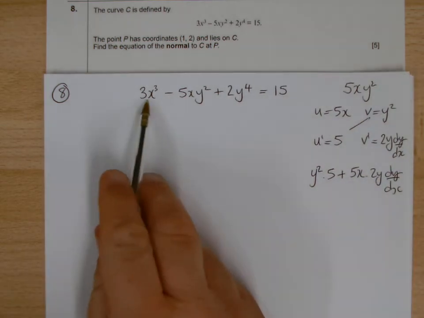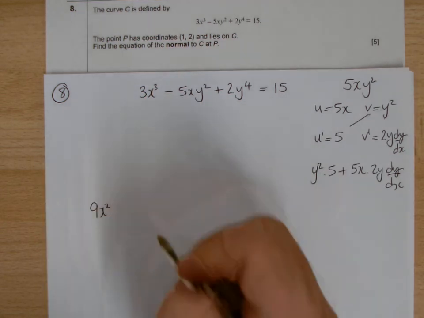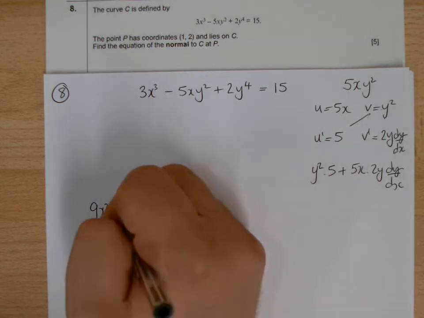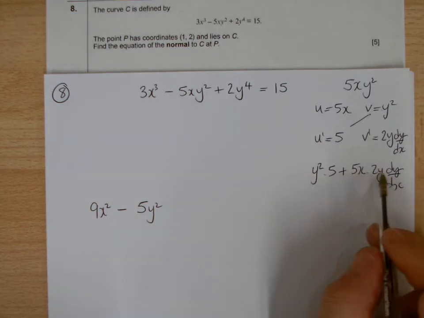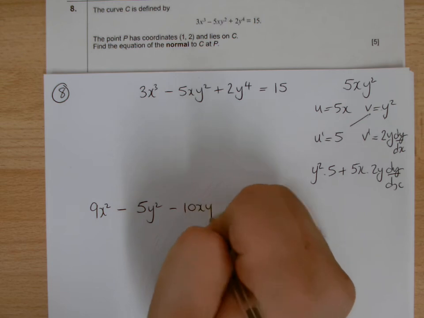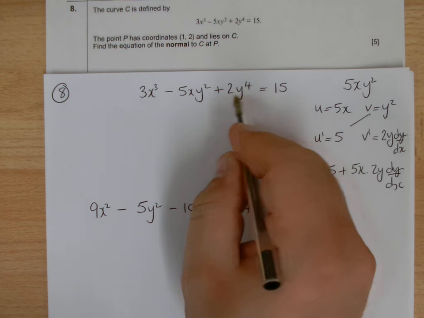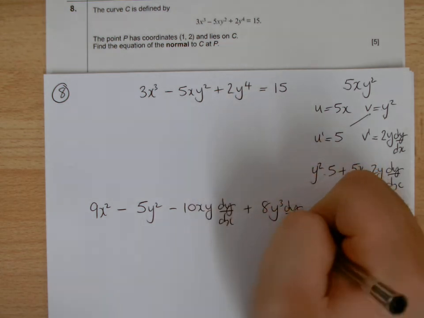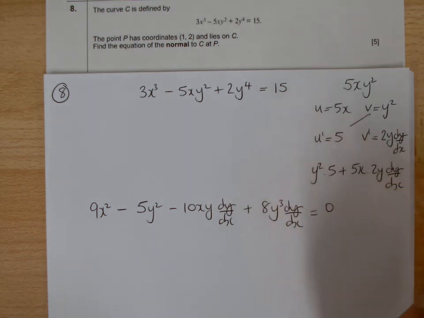So then when it comes to differentiating this, well, 3x cubed becomes 9x squared. And remember we've taken away this product, so you've taken away 5y squared, and you've taken away this, and that becomes 10xy, doesn't it? So taking away 10xy dy/dx. And then you've got to differentiate this as well, so that becomes 8y cubed dy/dx. Okay, and of course 15 just becomes 0.